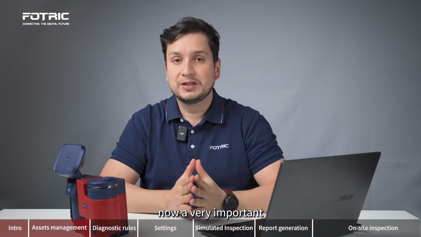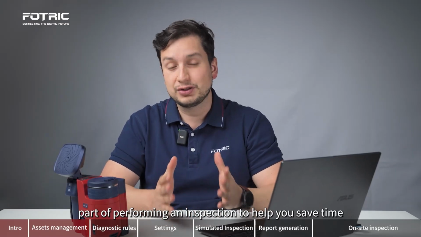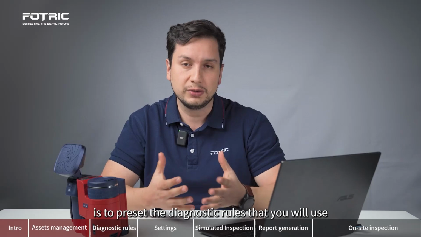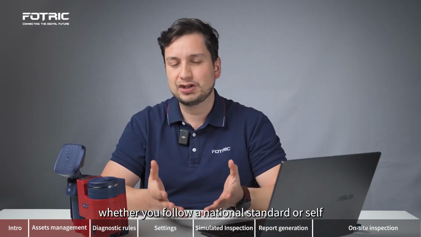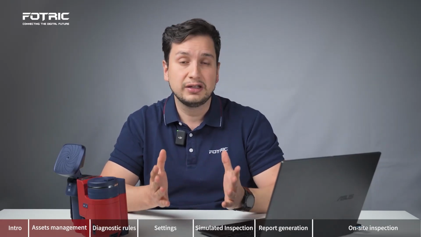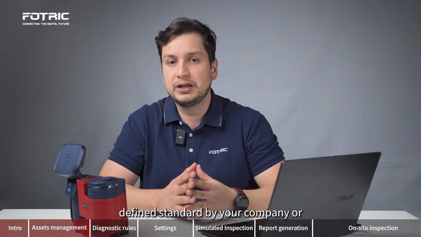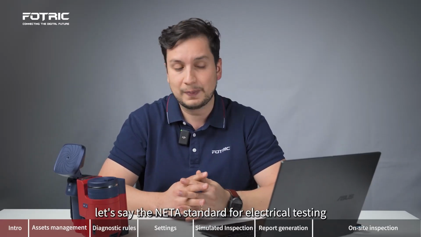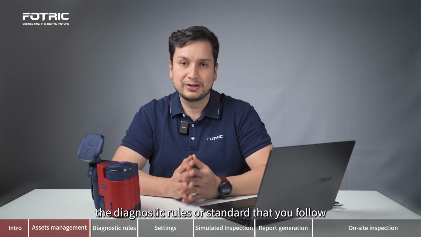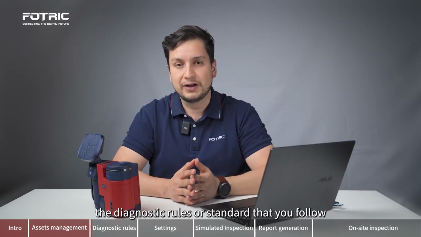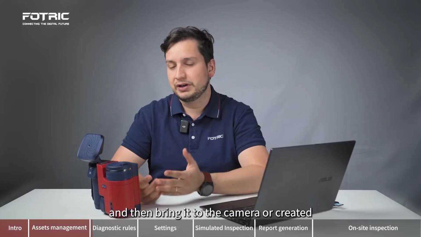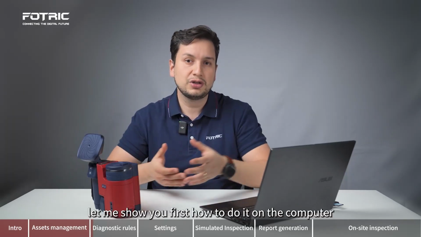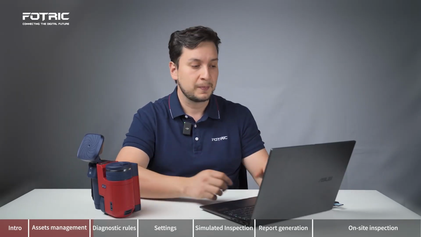Now, a very important part of performing an inspection to help you save time is to preset the diagnostic rules that you will use. Whether you follow a national standard, a self-defined standard by your company, or let's say the NITA standard for electrical testing. You can create the diagnostic rules or standard that you follow from the computer and then bring it to the camera, or create it completely on the camera. Let me show you first how to do it on the computer.